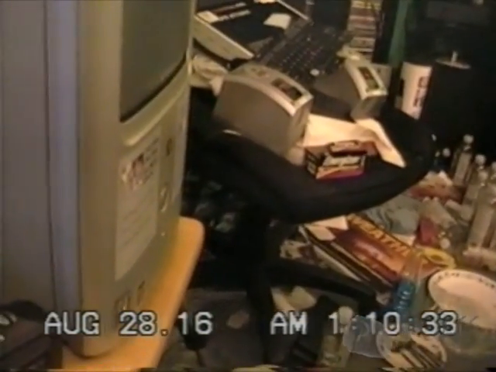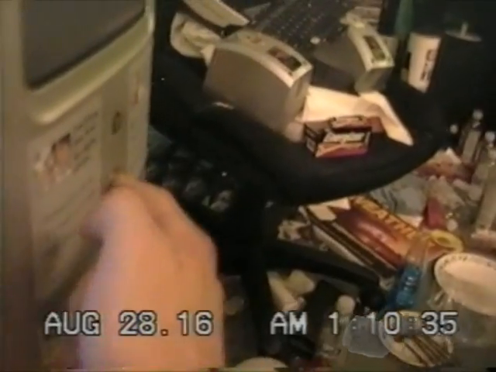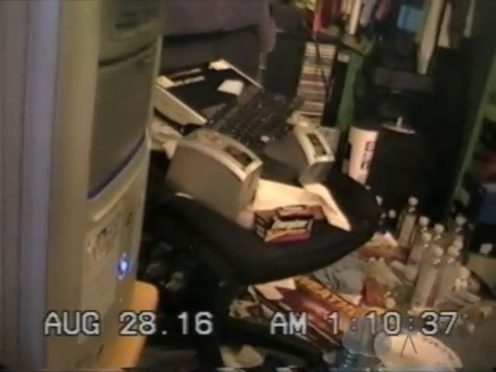So we should be able to reboot the computer. And it should be okay. Well, alright, fine. If it doesn't want to shut down software-wise, we'll just shut it down hardware-wise. Pushing the power button works almost every time.